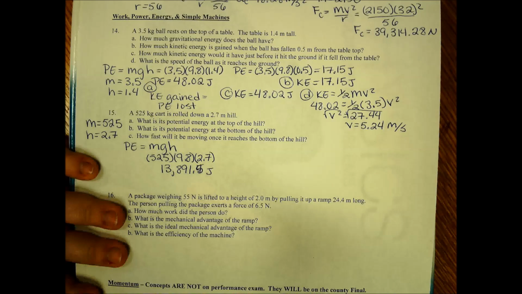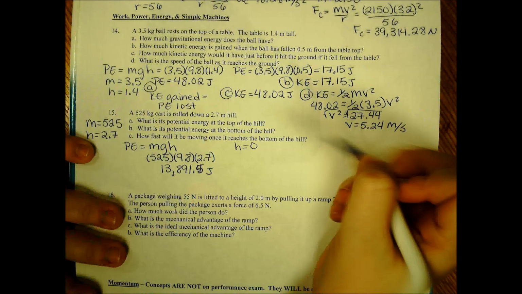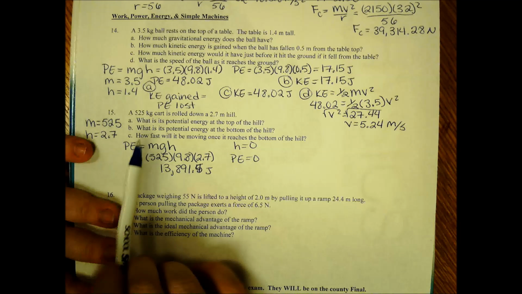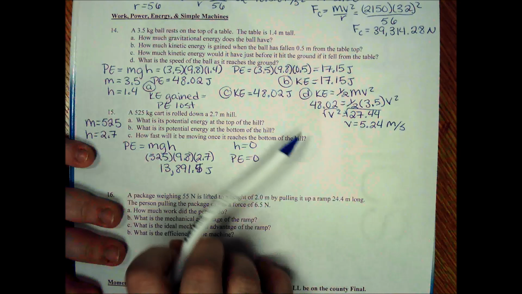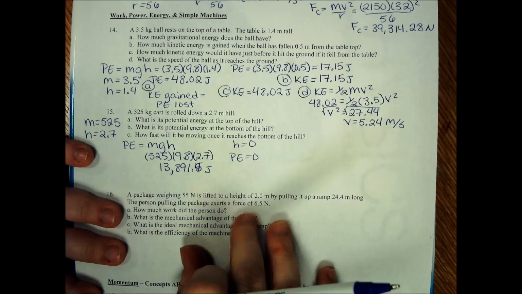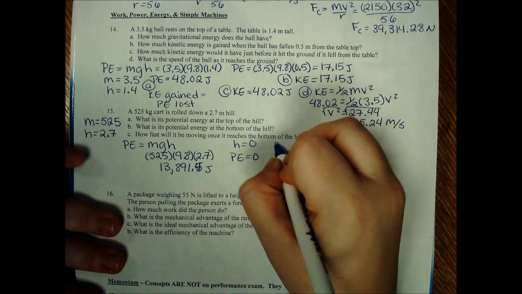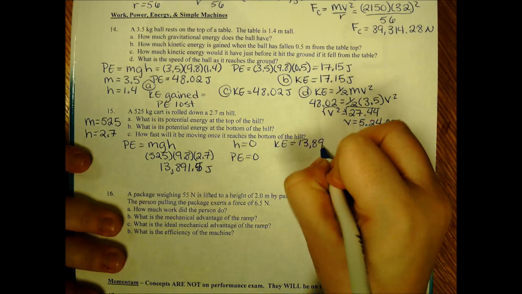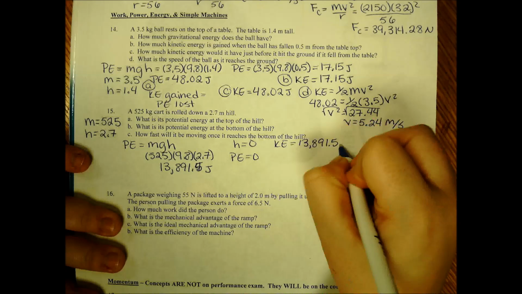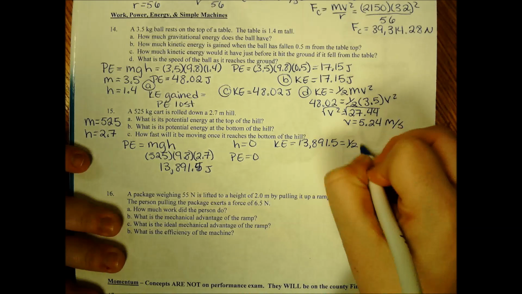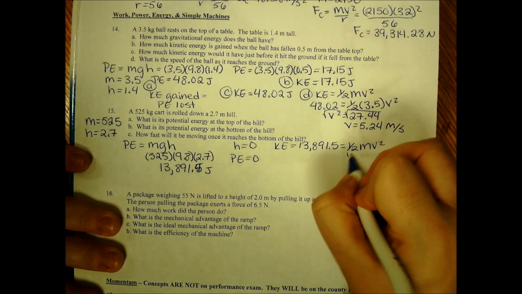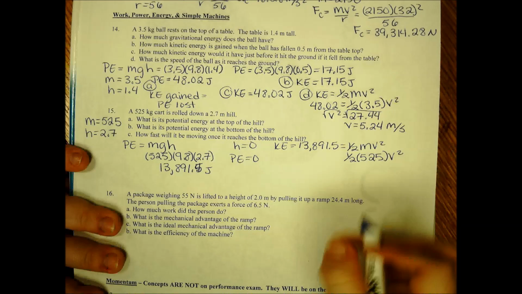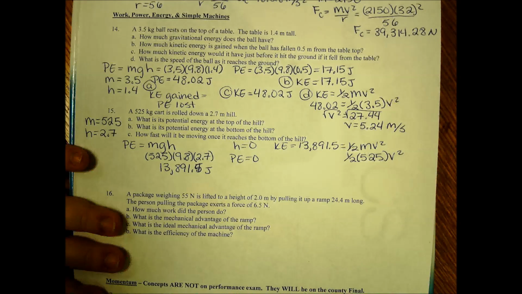What is its potential energy at the bottom of the hill? Well, at the bottom of the hill, its height would be 0, so its potential energy would be 0. How fast will it be moving once it reaches the bottom of the hill? This is exactly the same as up here, guys. All of this potential energy has become kinetic, so we know that the kinetic energy is 13,891.5. We can set that equal to 1/2 mv squared. So that's 1/2 times 525 times v squared. And we just solve for v.